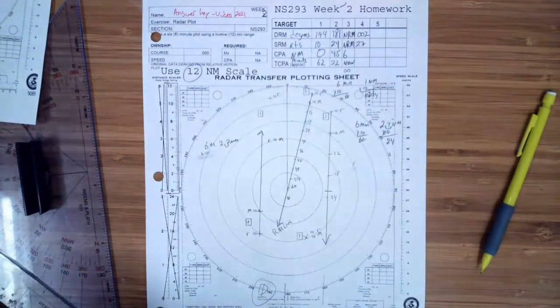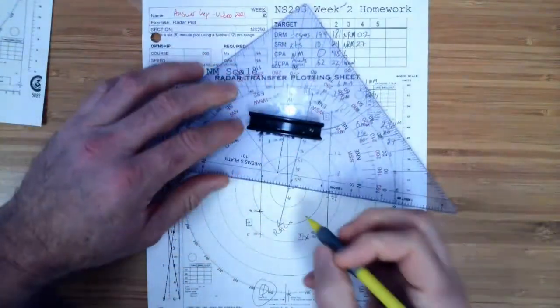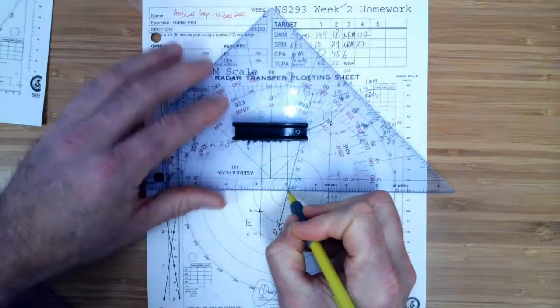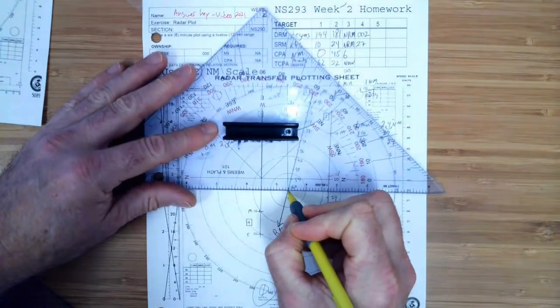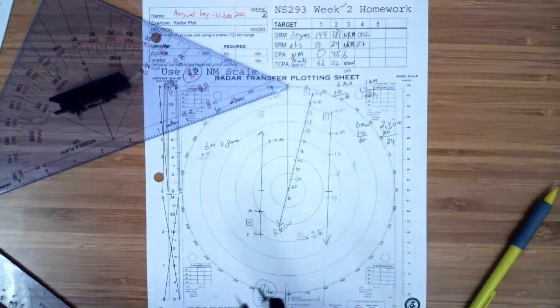Okay. Now, what's the CPA? Oh, yeah, I got to do that thing again where I put my triangle down. I put my pencil right in the middle. I lay my triangle against that. I use this little perpendicular line. I get it on my relative motion line. I get it all nice. I go bang. Okay. And off we go.